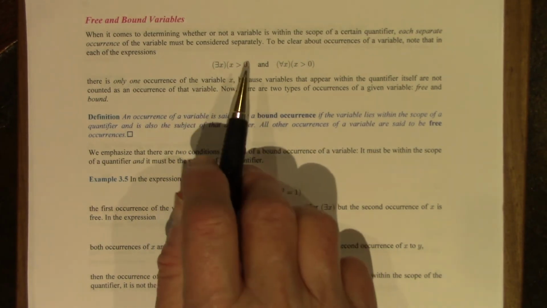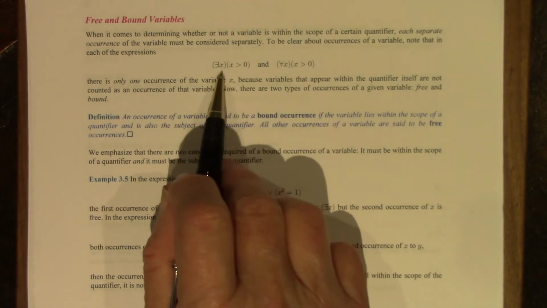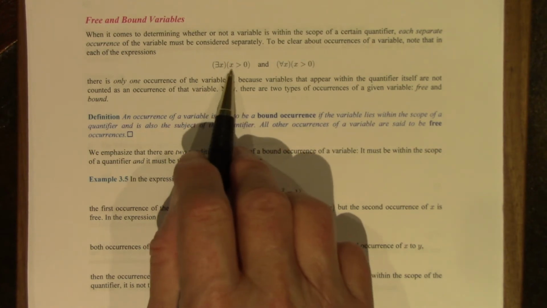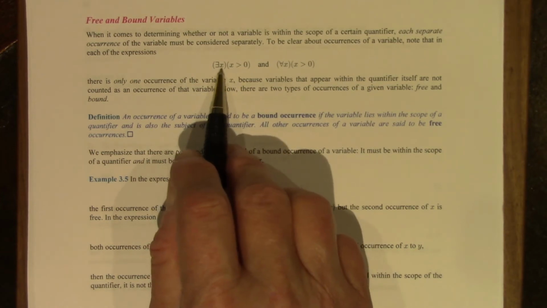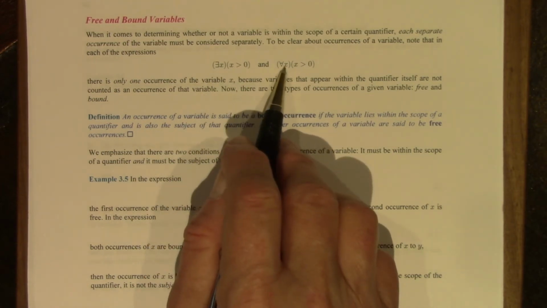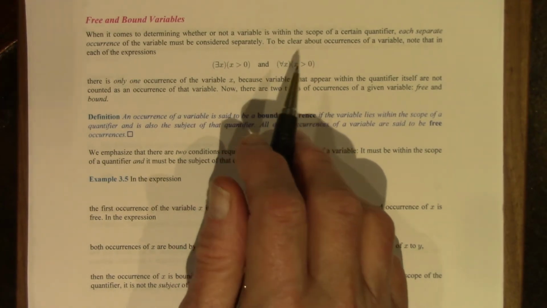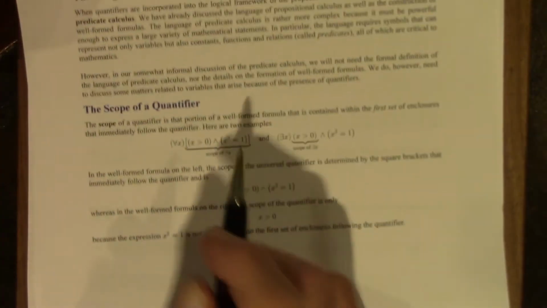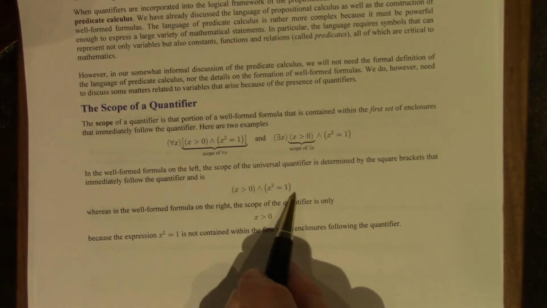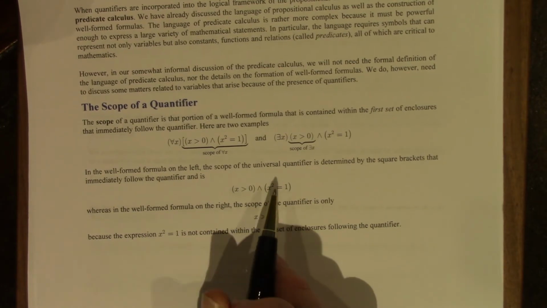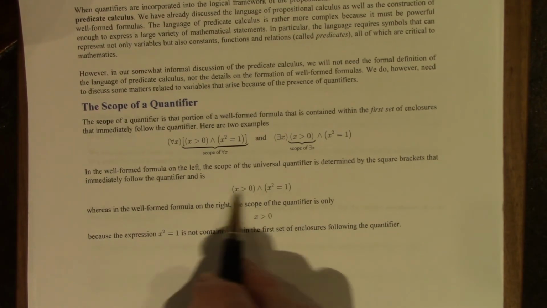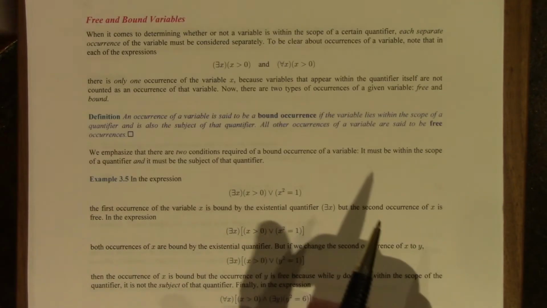First of all, what do I mean by occurrence of a variable? Well, if you look at this simple expression, this x is an occurrence of the variable x. This x would not be counted as an occurrence. If it's the subject of a quantifier, it's not counted as an occurrence. Okay, so I can go back here. Take a look at, say, this expression. There are two occurrences of x. So that's all that means. These are separate occurrences. Same variable, but separate occurrences.